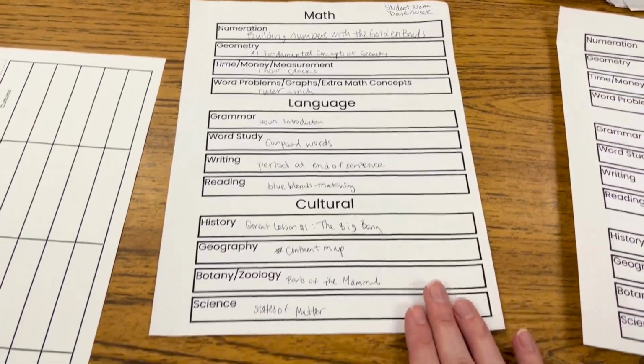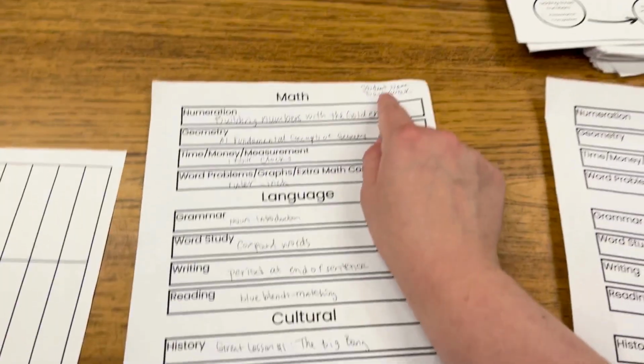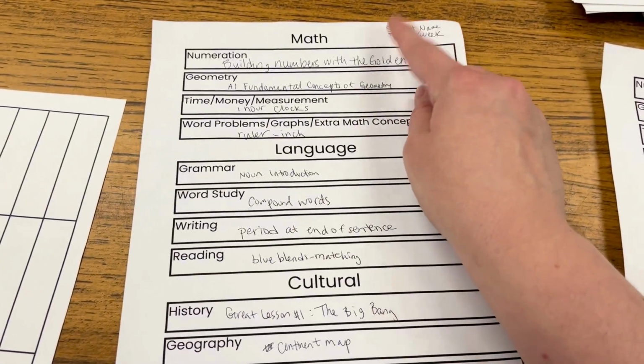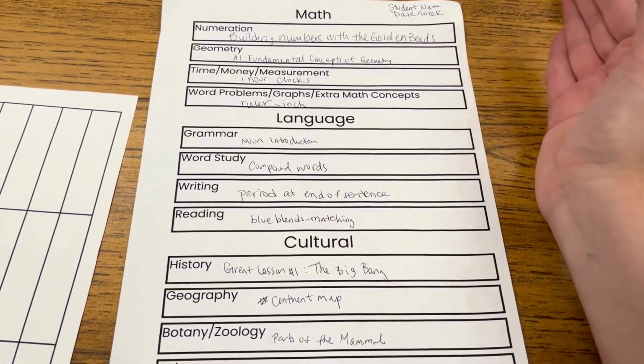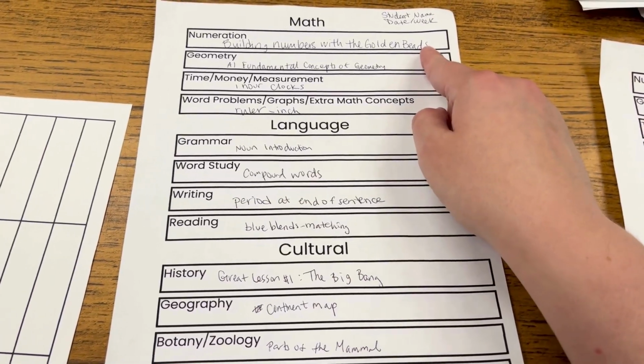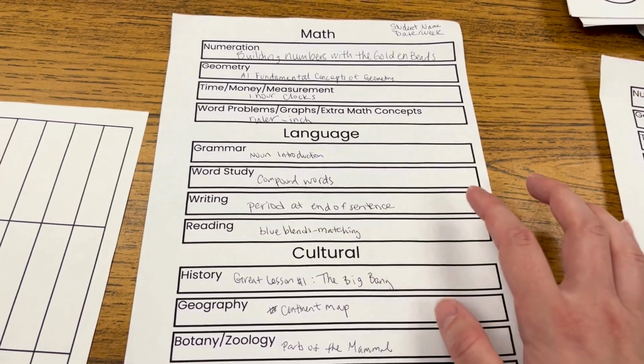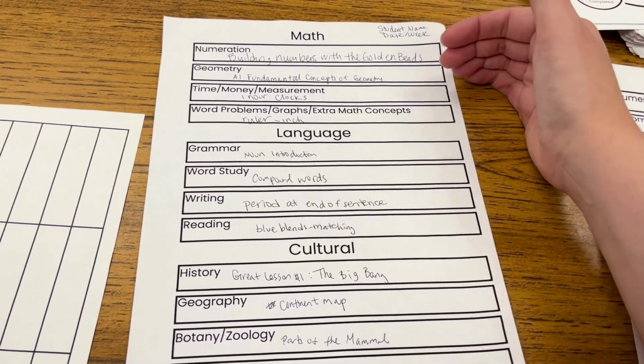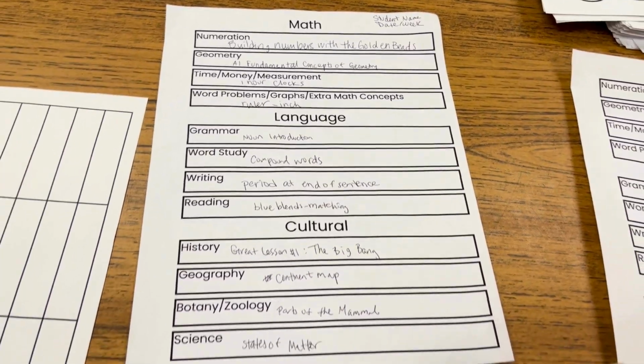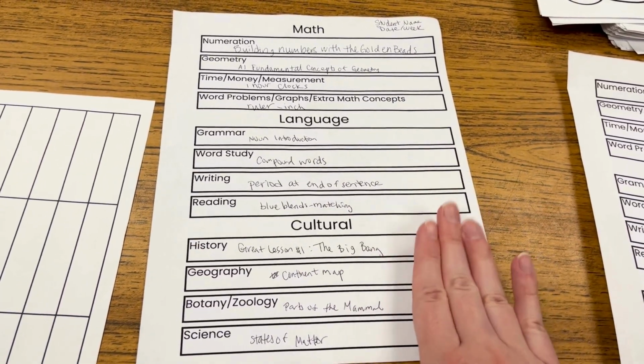And I have a little example of a filled out one. I'll put the student name and the date or week at the top. They'll have a new one each week. And then they'll also say, I'm really avoiding geometry, I need to do more writing. But these are just things I know happen at the beginning of the year. So I just filled it out as an example one.